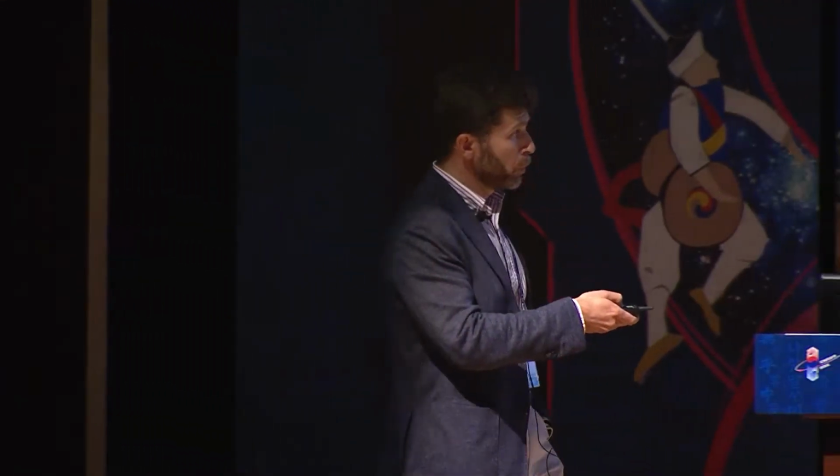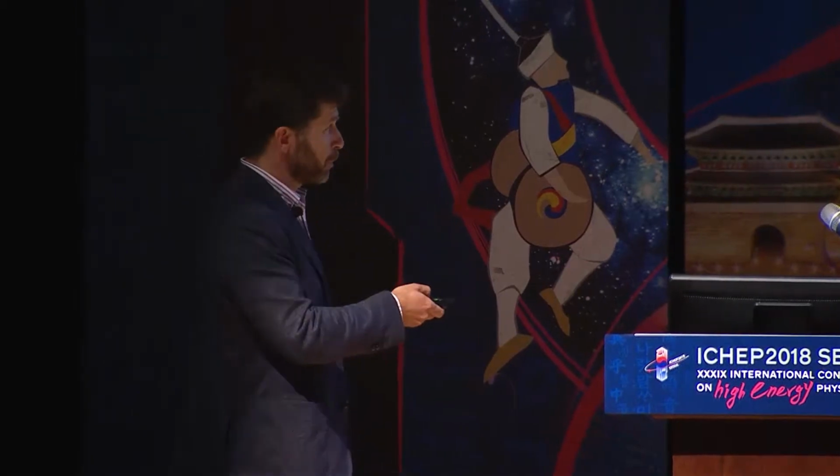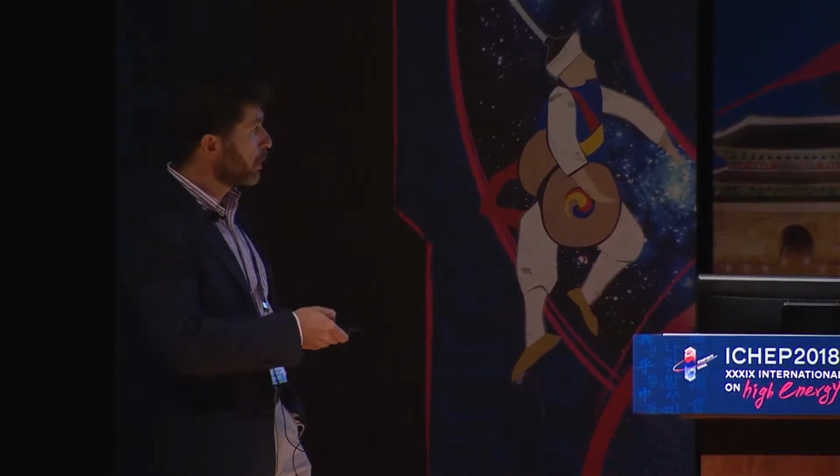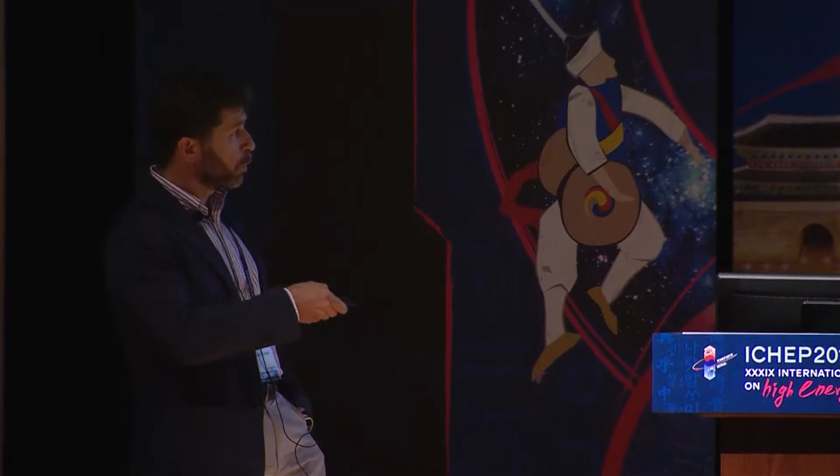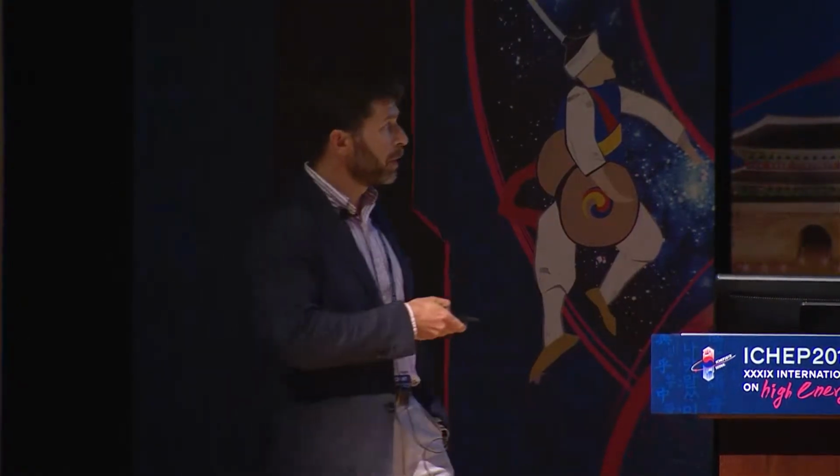So this is a significant new result since the last ICHEP meeting. And note the size of the detector. It was observed with only 15 kilograms of cesium iodide. So that may be the start of a very new, exciting era of so-called tabletop neutrino experiments.